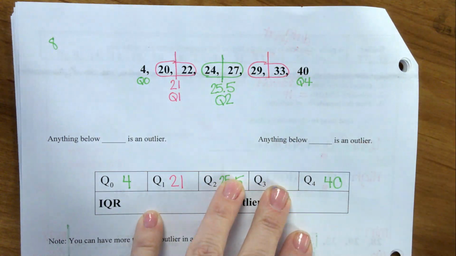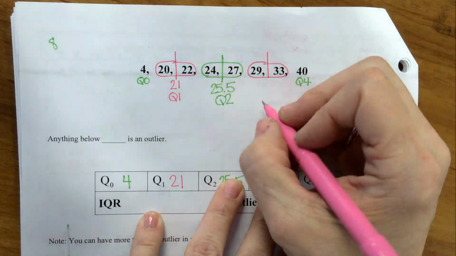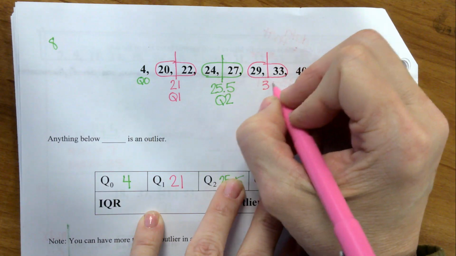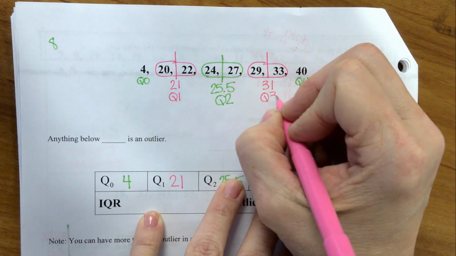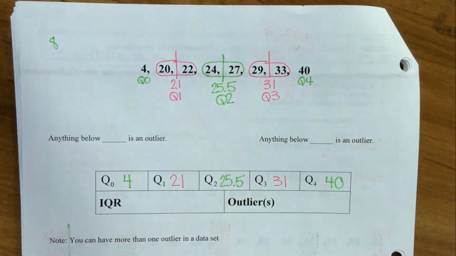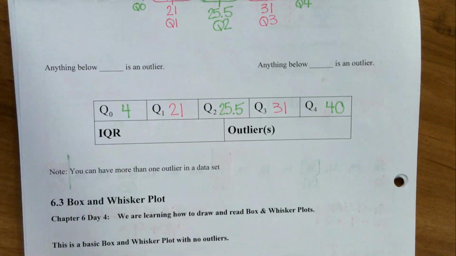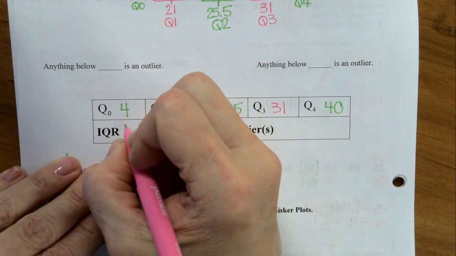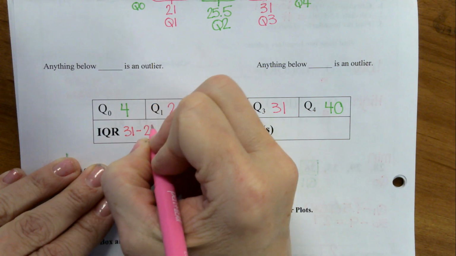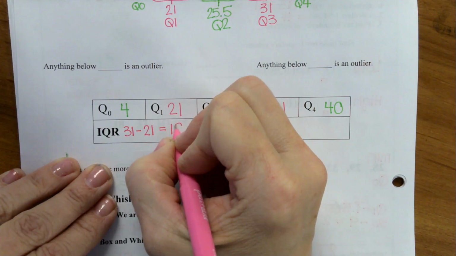So 29 plus 33 divided by 2. I got 31. Did you get 31? Okay. So 31. Now we need to find the IQR. All right, so 31 take away 21 is how much? 10.